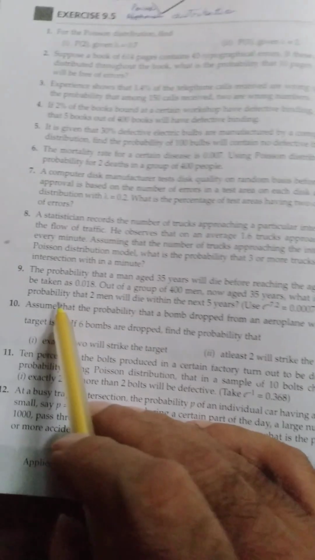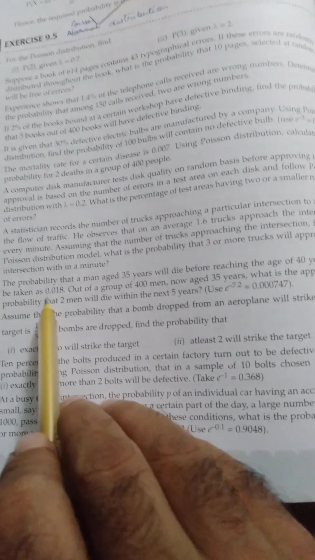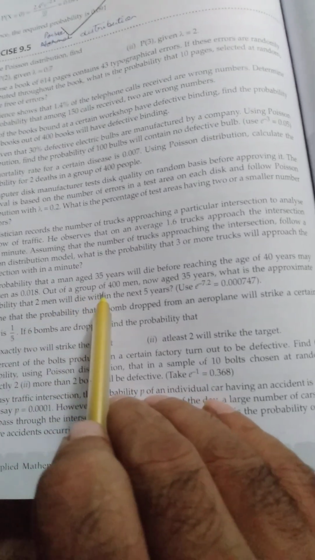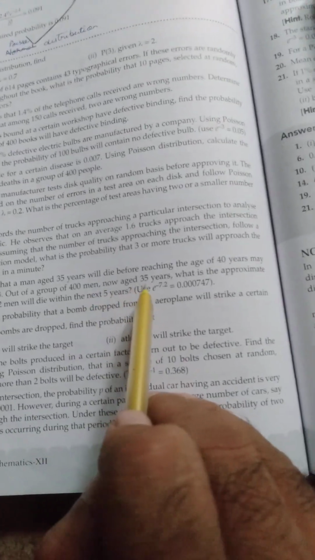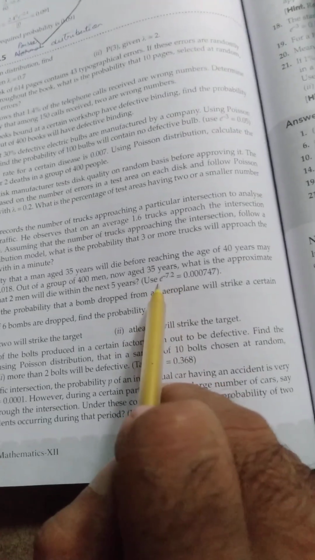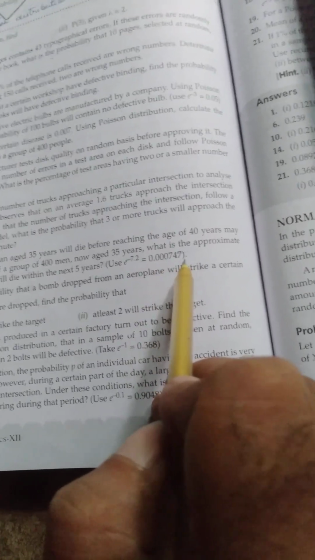Question number 9. The probability of a man aged 35 years dying before reaching the age of 40 years may be taken as 0.018. Out of a group of 400 men, now aged 35 years, what is the approximate probability that two men will die within the next 5 years, using e to the power minus 7.2 equals 0.00747?